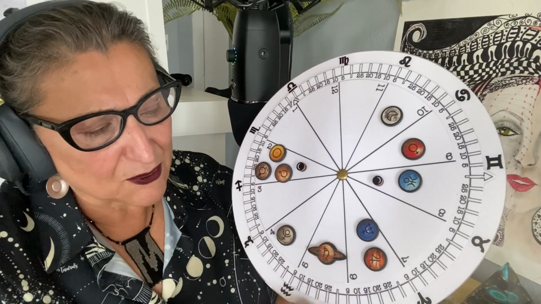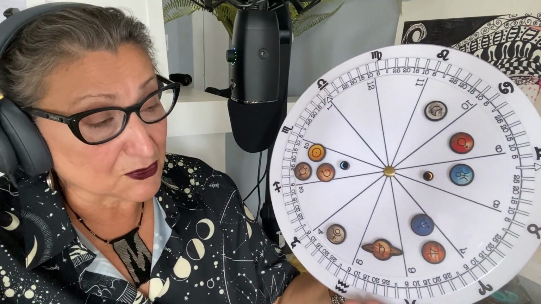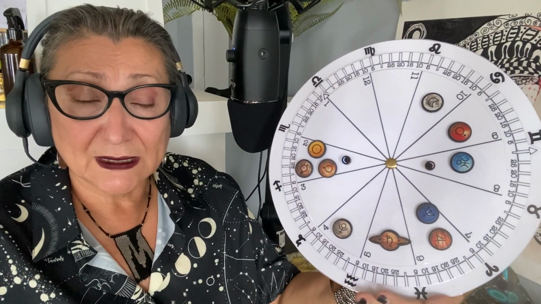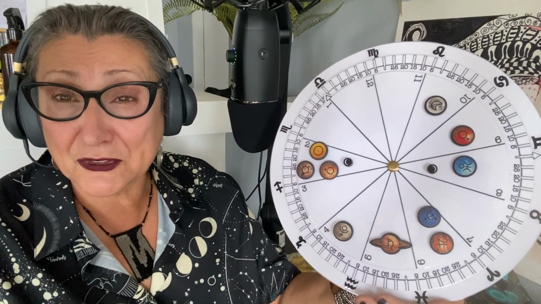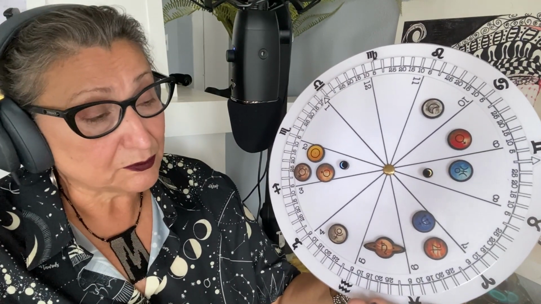This next house is the house of Virgo. Now, Virgo deals with how a person dresses, where they work, health, small animals. And who do we have here?